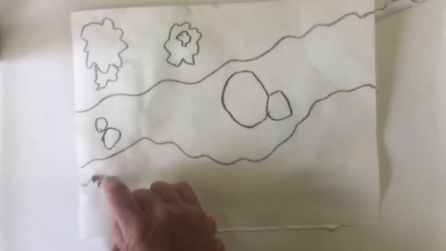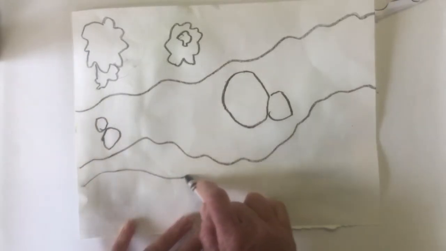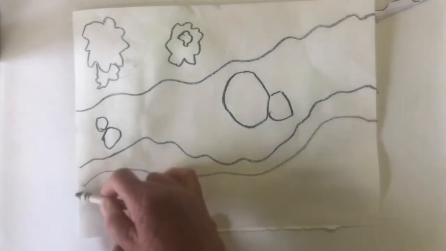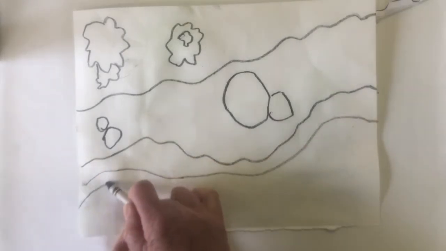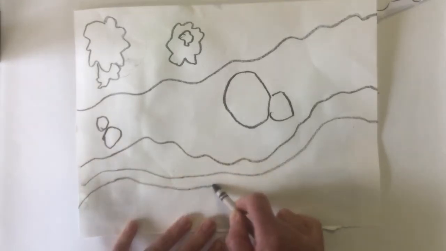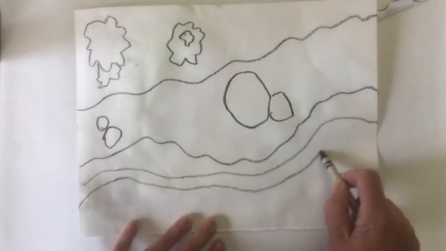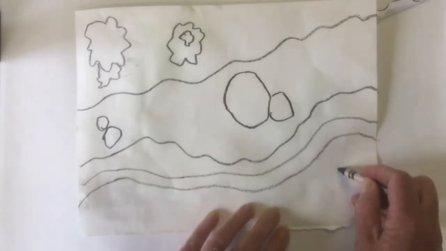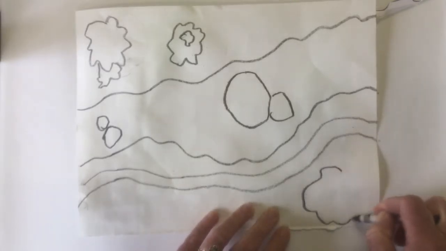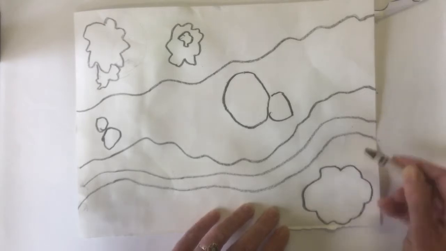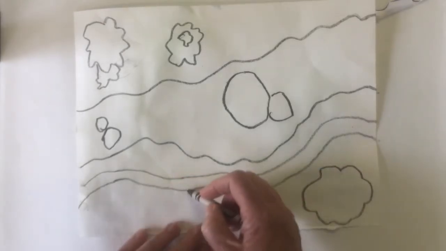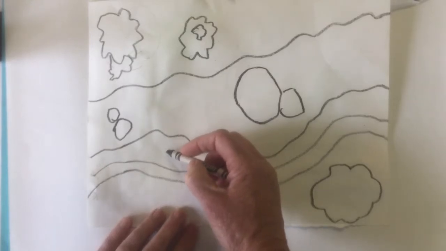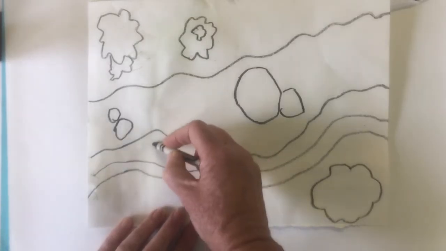Now my walking path might be a little bit more straight than my river. And I'll make that a little bit more narrow. So it's like a hiking trail right along the river. I'm going to put another tree over here or bush. What if there was a bench on the trail? Let's say there's a bench right here. What would that bench look like from above? Remember, it won't be three-dimensional.